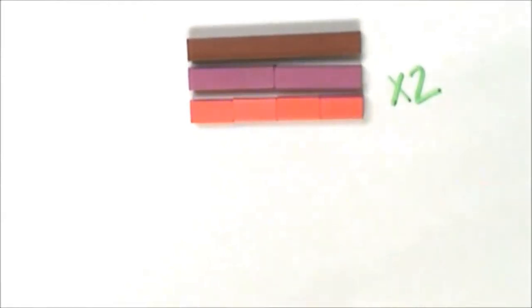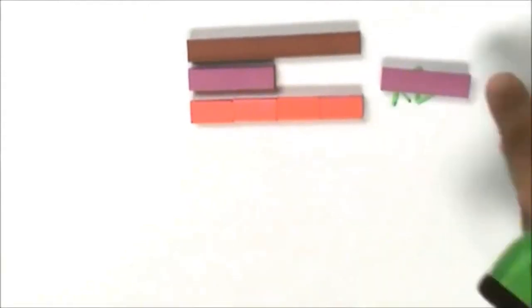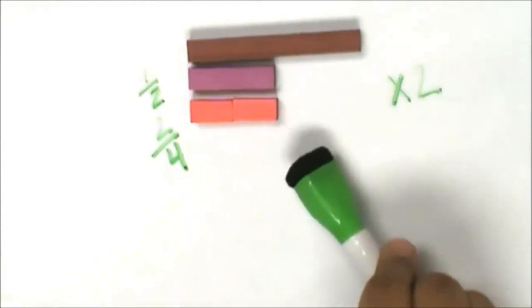Let's represent 1/2. Let's represent 2/4. I can see that 1/2 is equivalent to 2/4. I can use the identity property of multiplication to verify if my fractions are equivalent.